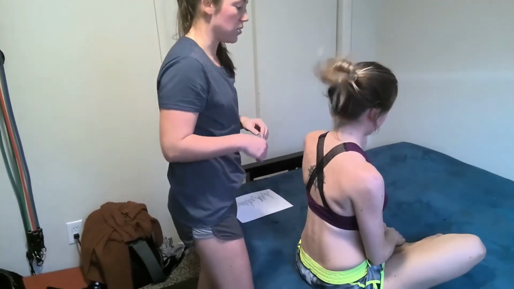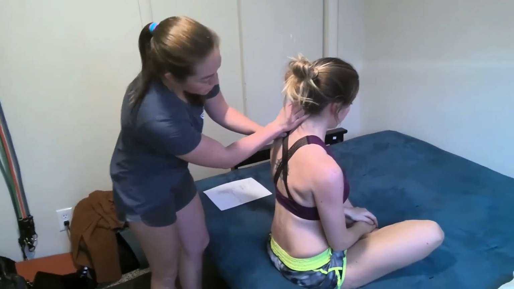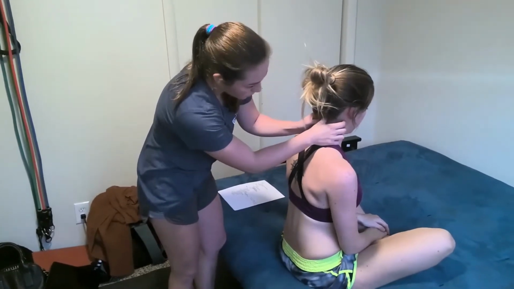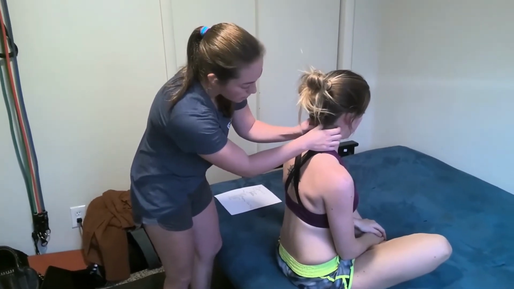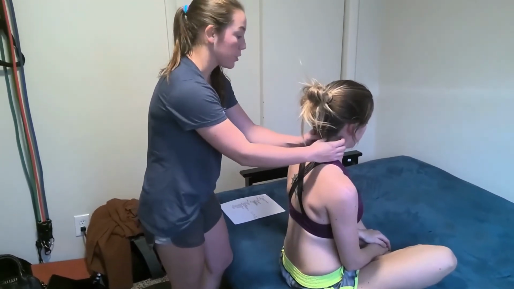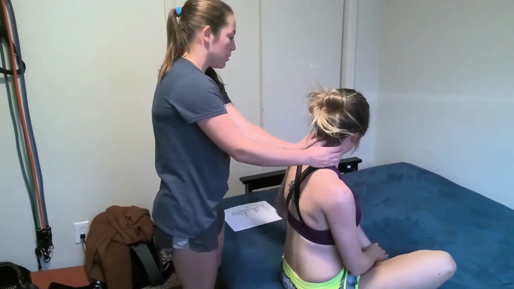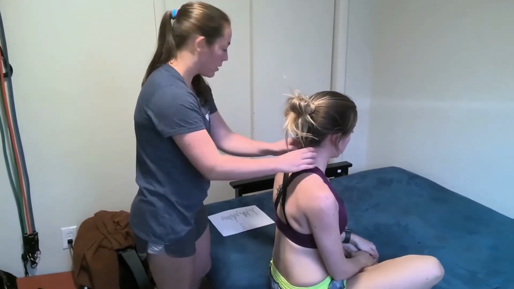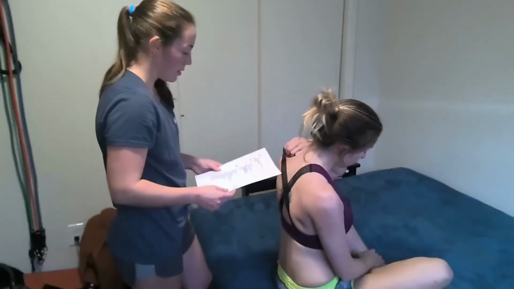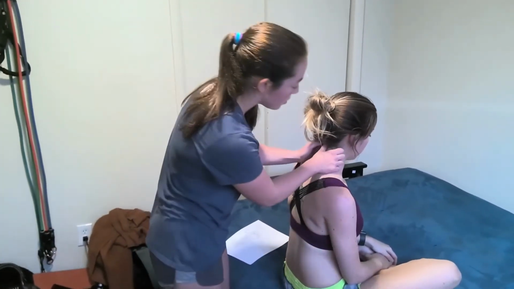So we'll find C2. First I usually start at the occipital protuberance and work my way down until you find the first vertebra that you can feel, and that's the spinous process right there. From there you can work your way down to find and count other cervical vertebrae, or you can go laterally and find the articular pillars. And speaking of those, we'll move on.